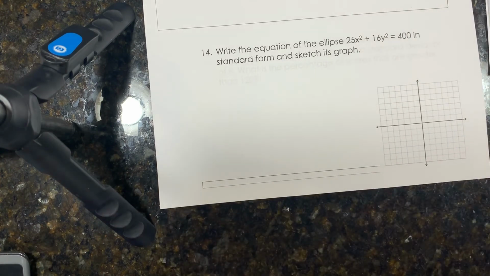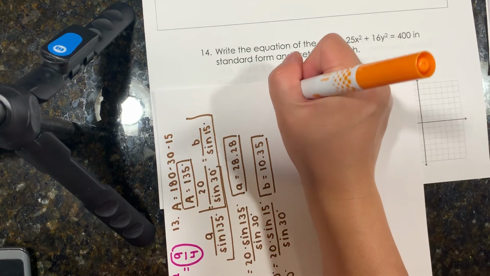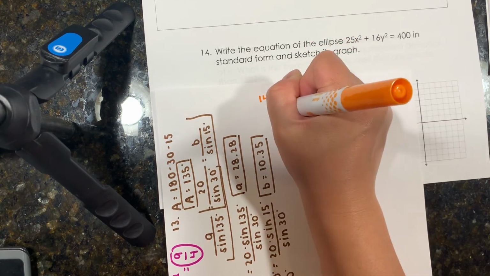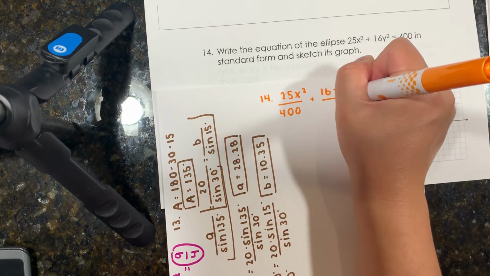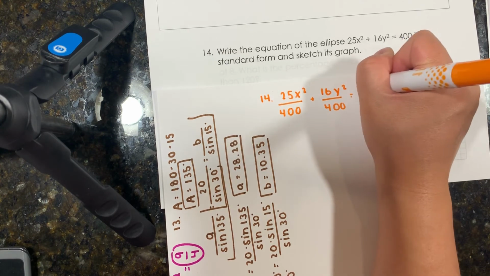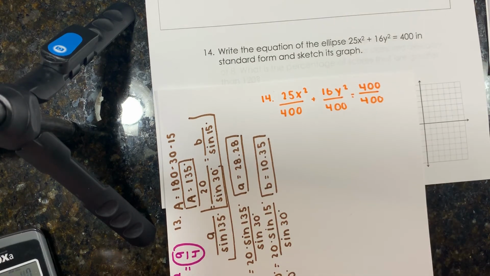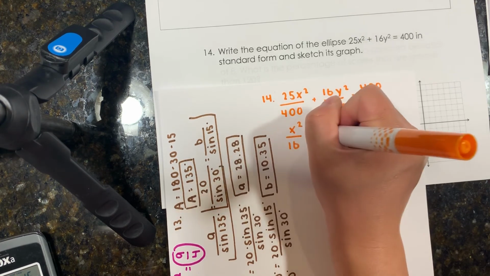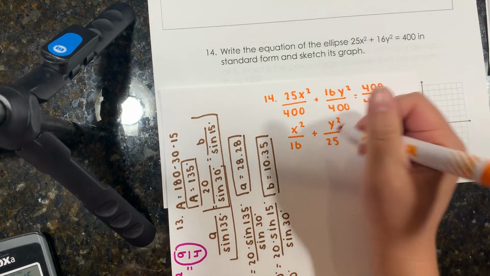Now moving on to number 14. The first thing that we have to do is put this into standard form, meaning that we're going to divide everything by 400. That would be 25x squared over 400 plus 16y squared over 400 equals 400 over 400. That's going to simplify to x squared over 16 plus y squared over 25 equals 1.